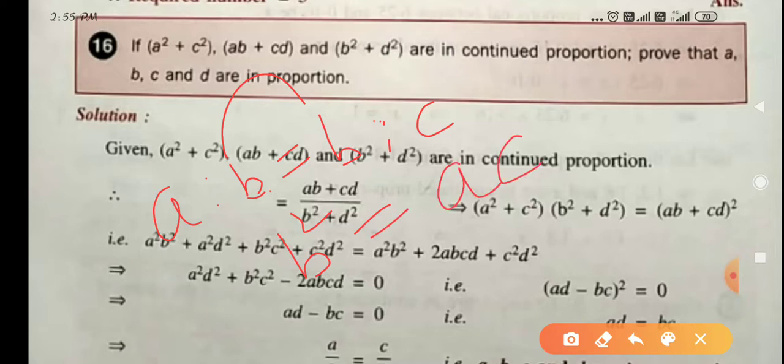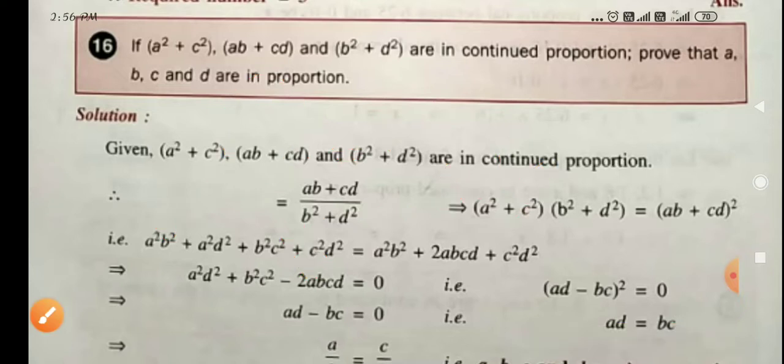Product of extremes equals product of means. If three quantities are in continued proportion, you can directly say the square of the mean proportional is equal to the product of the first and third, or the square of the middle quantity is equal to the product of the first and third quantity. You have to remember this property. By using this property I will solve this example.